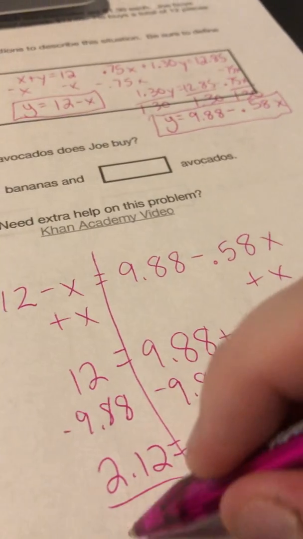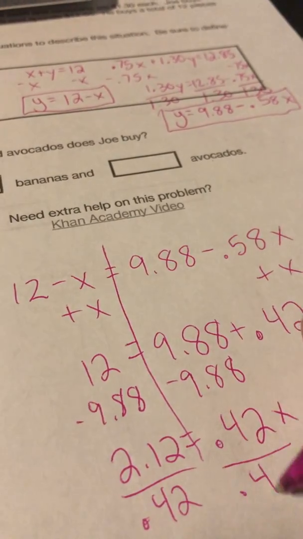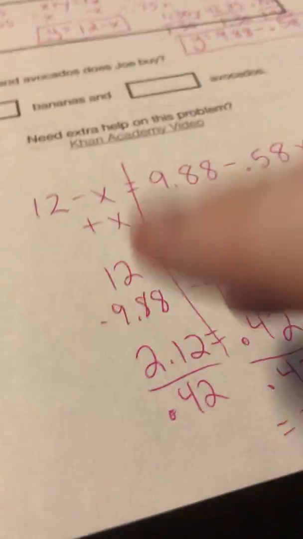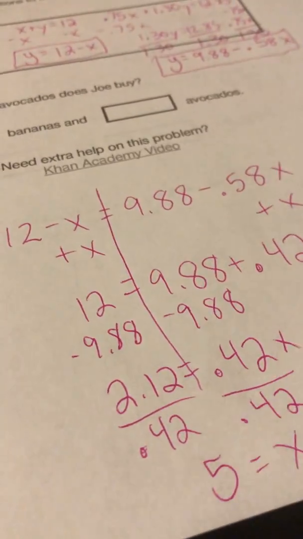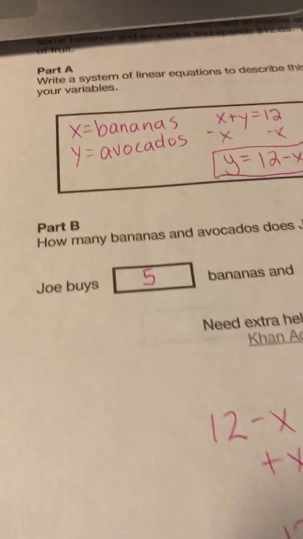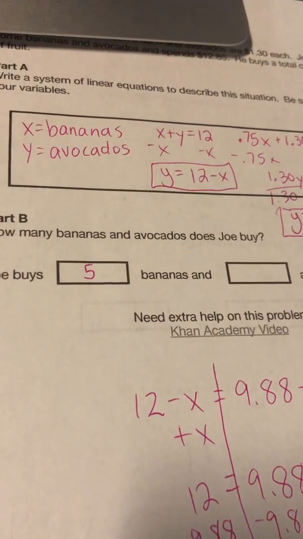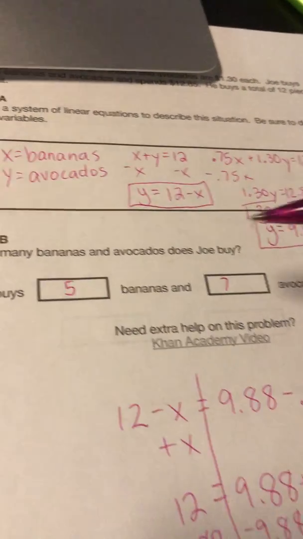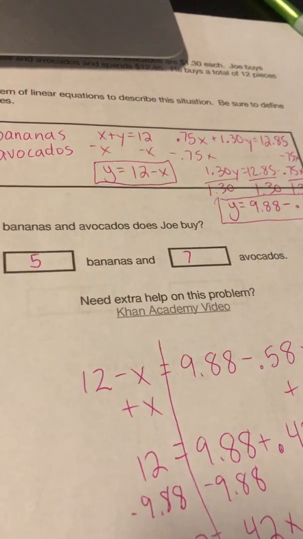We would just finish it off by dividing by 0.42. And this is where you're going to get a really ugly decimal. It's going to be 5 point blah, blah, blah, but you can just round that and say 5. So if he buys 5 bananas and he bought a total of 12 pieces of fruit, well, 5 plus 7 gives me 12, so he bought 5 bananas and 7 avocados.